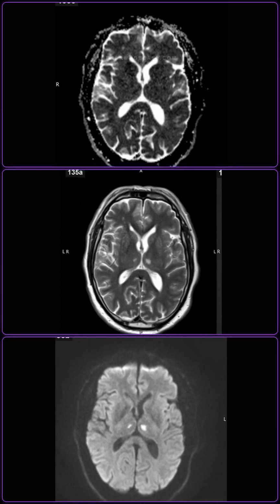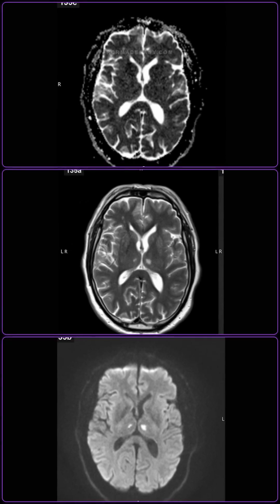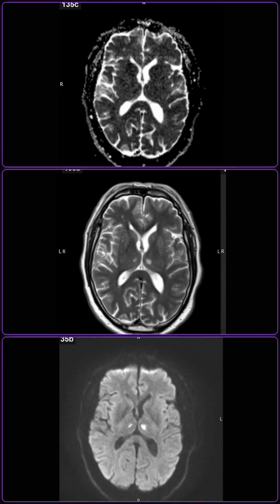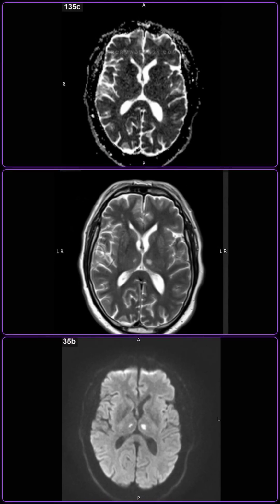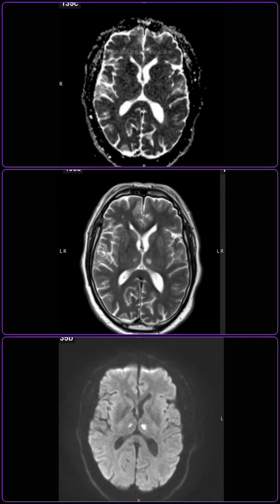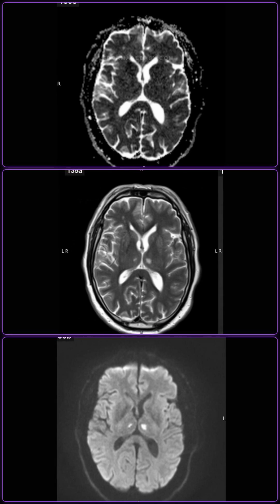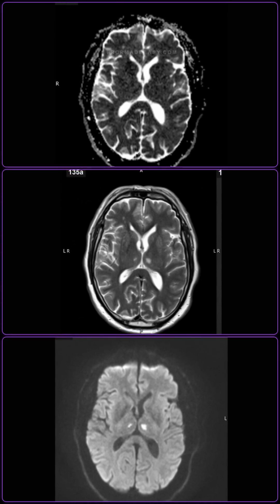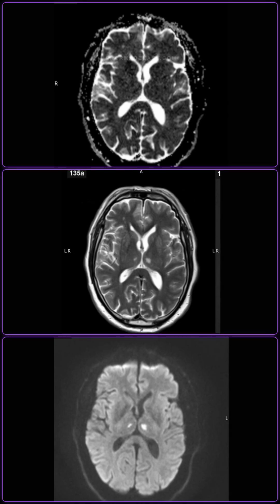The brain MRI scans demonstrate focal, symmetric T2 weighted hyperintense signal changes located within the bilateral paramedian thalami. On the diffusion-weighted imaging sequence, these paramedian thalamic lesions exhibit marked bright hyperintensity representing restricted diffusion. This restricted diffusion is corroborated by corresponding low signal intensity on the apparent diffusion coefficient map.